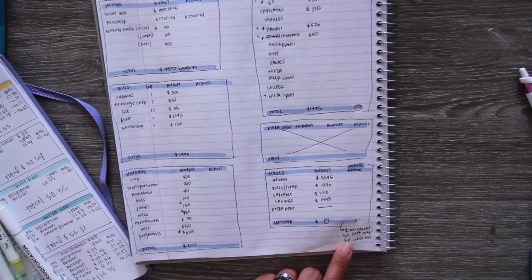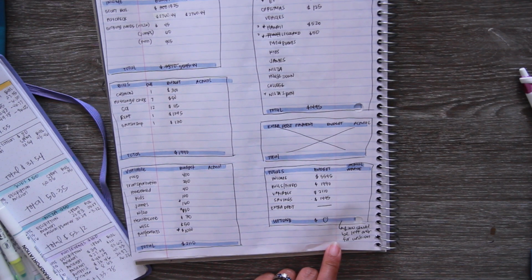But I did make a note that $300, should everything go according to plan, should be left over, and that $300 serves as our cushion. So that is just left to be there just in case anything happens, something that I forgot to budget for, but we needed to have that expense in there.